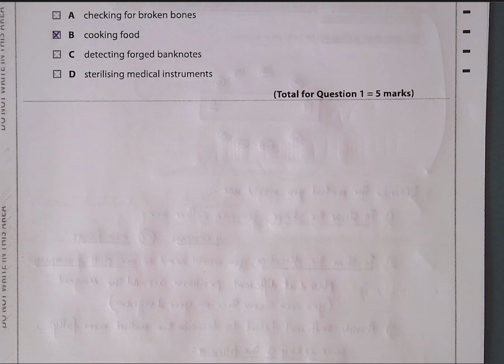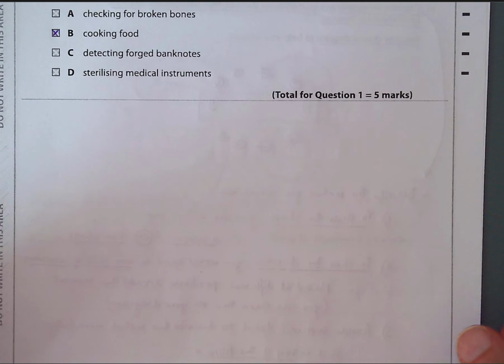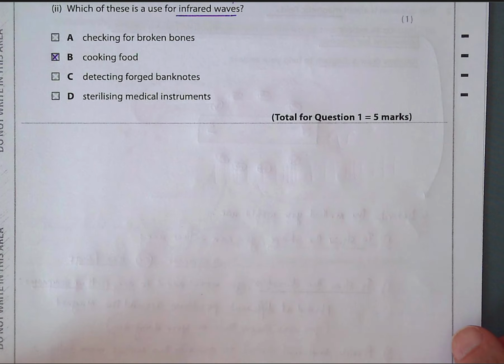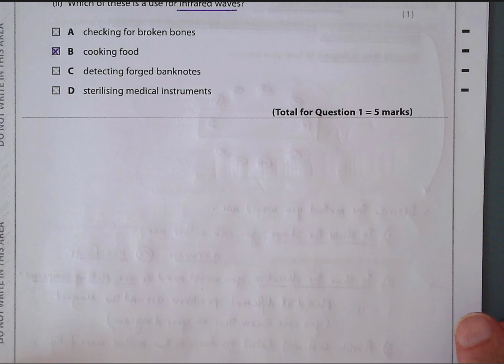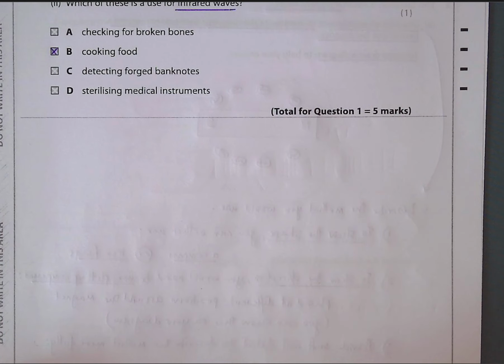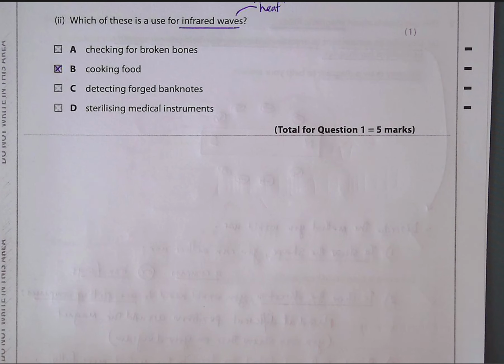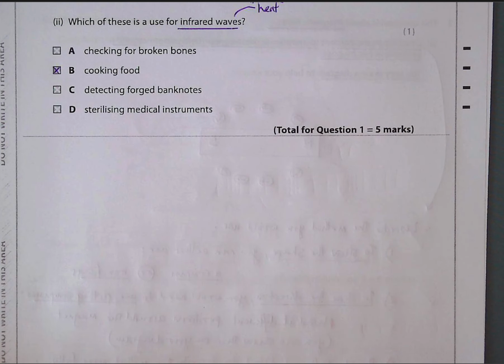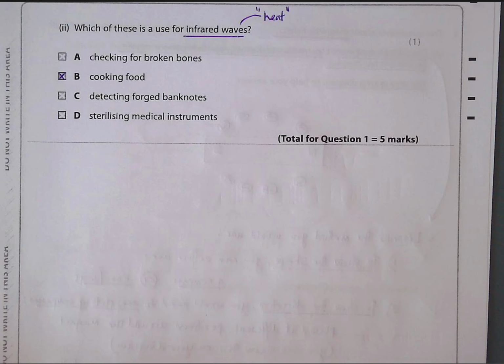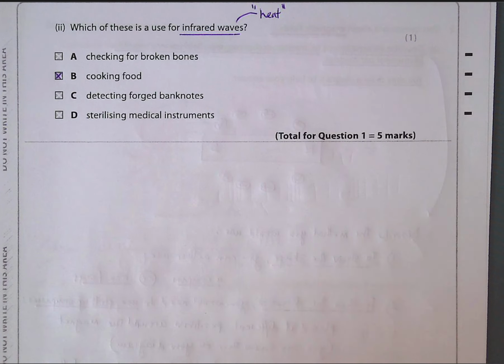Okay, so that's the beginning of question 1, and then it finishes with the last bit on electromagnetic waves, which is linked to part B, so it's B part 2, and it says which of these is used for infrared waves. Remember, infrared is heat, so cooking food is the answer. Okay, so it's actually using the same 3 of the same multiple choices as before.